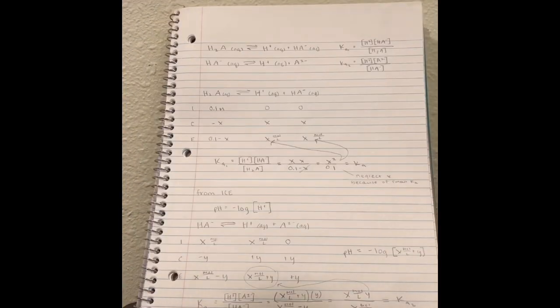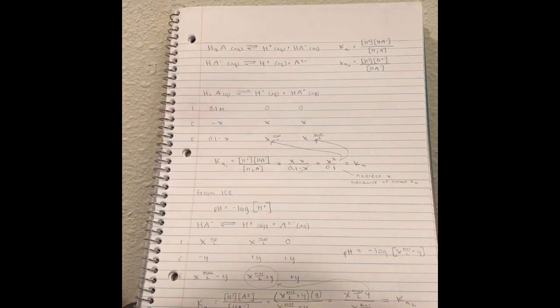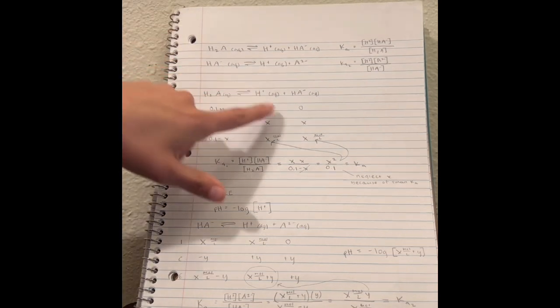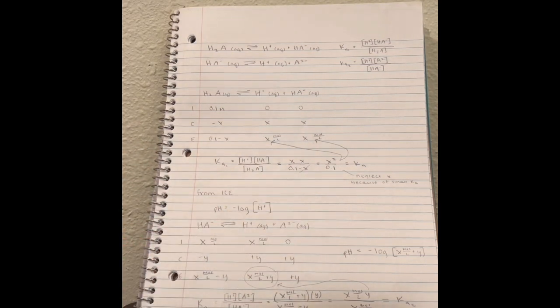To calculate the pH at the equivalence point, we can use ICE tables to calculate the concentration of hydrogen ions in each step that we can plug into this equation to calculate the pH.